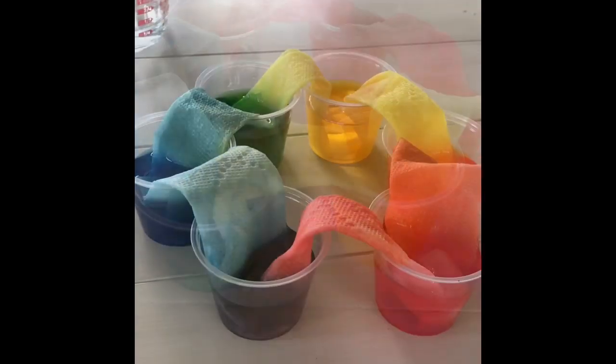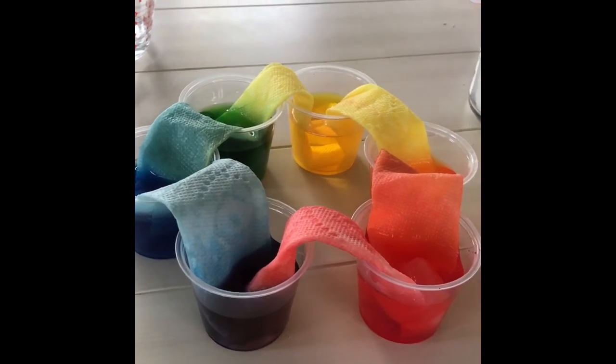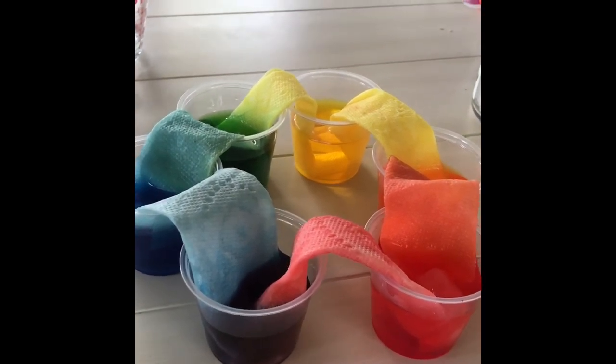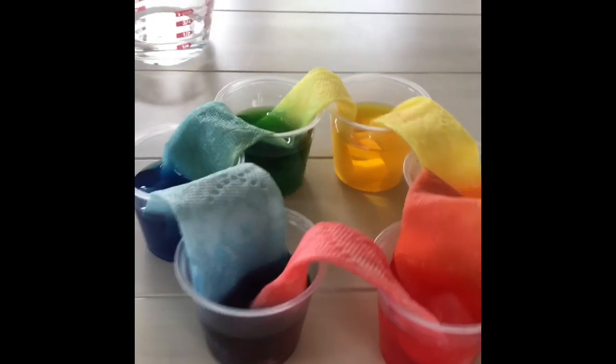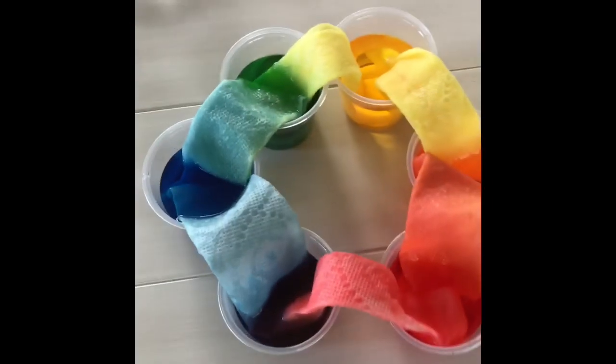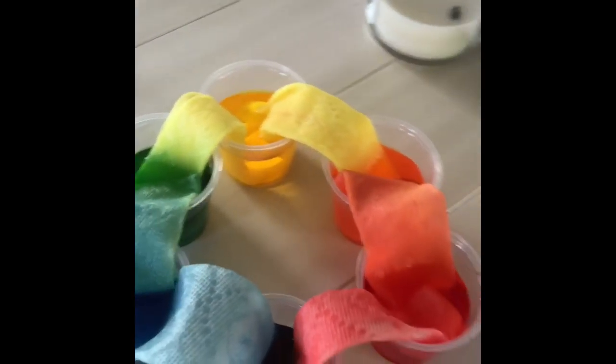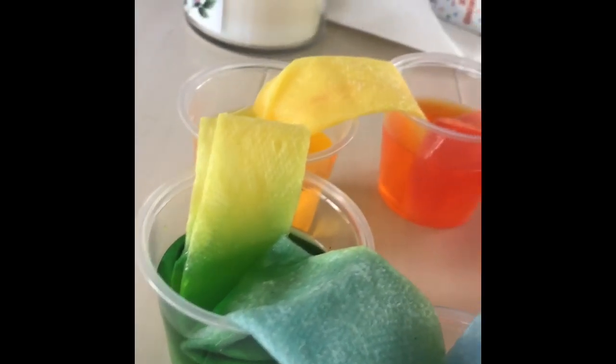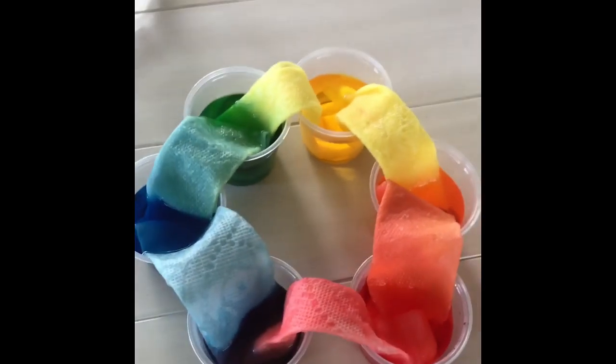So guys, about 10 minutes has passed since I began the experiment, and as you can see, we have a beautiful rainbow forming. There is now water all the way up, just about in the cup of green that was empty when we began. We have purple forming too, and almost a full cup of orange. And we have created a beautiful walking rainbow.